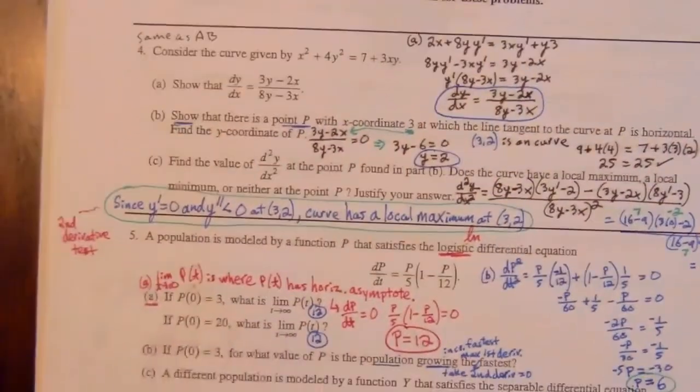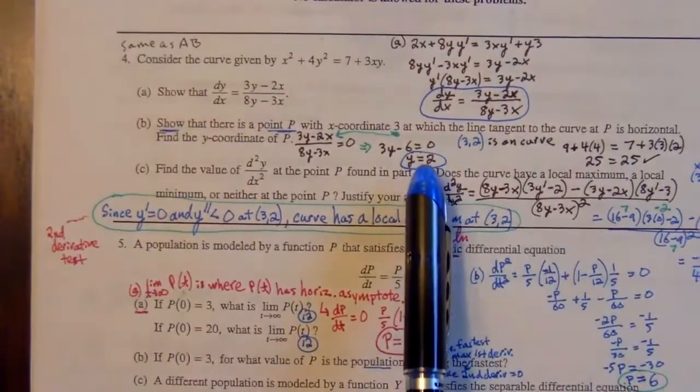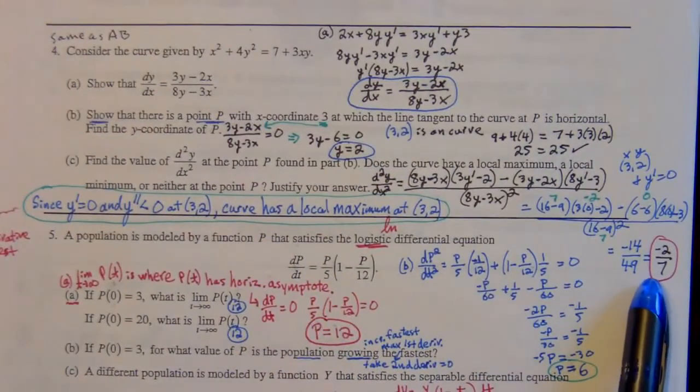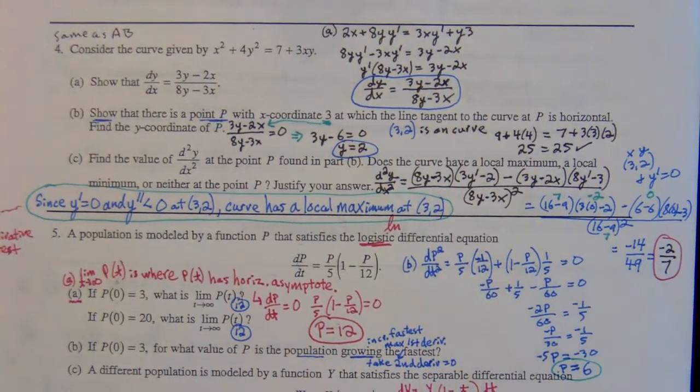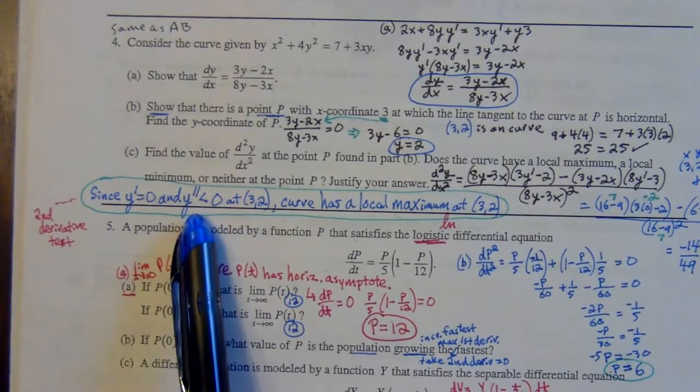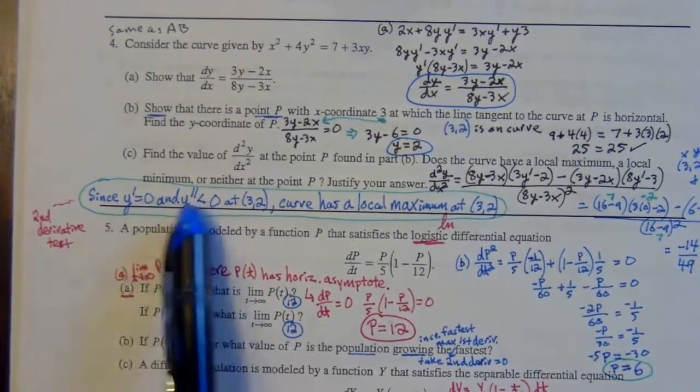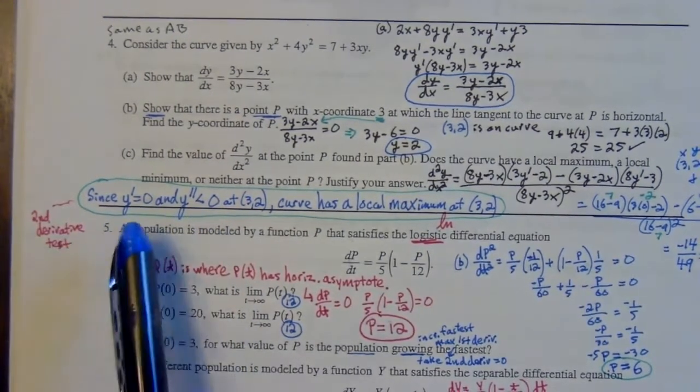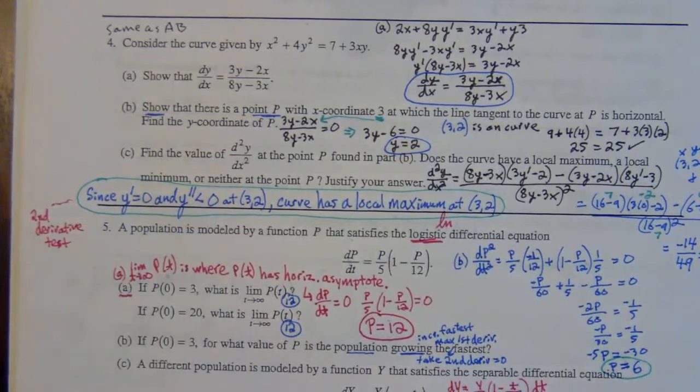So check out that blue packet if you need to. You don't have to call this the second derivative test, but we know at this point the first derivative is 0 and we obtained that the second derivative was negative. If I forget that concept, I just close my eyes for a second. When I see second derivative negative, that's concave down, so there's going to be a high point right there. That's why I said the curve has a local max since y prime is 0 and y double prime is negative. Those are the two items you need to have. You don't need to call it the second derivative test, but you do need to mention those two items right there. Snowman.